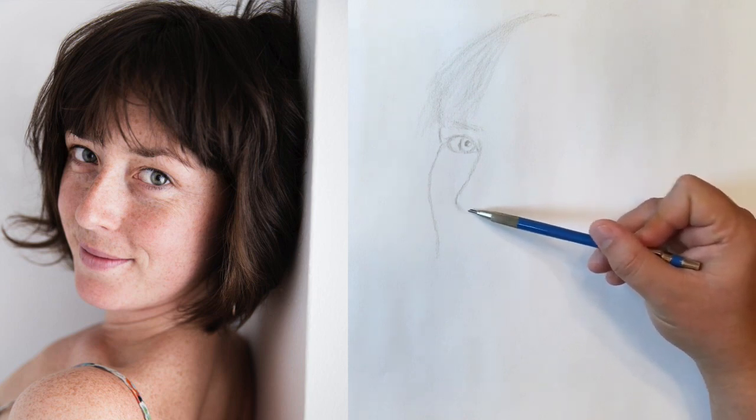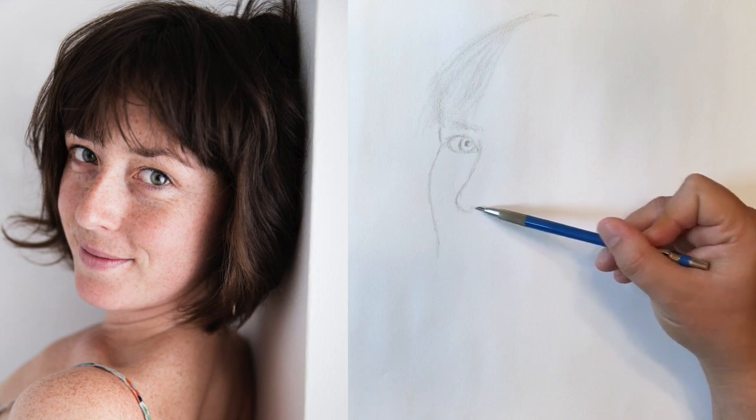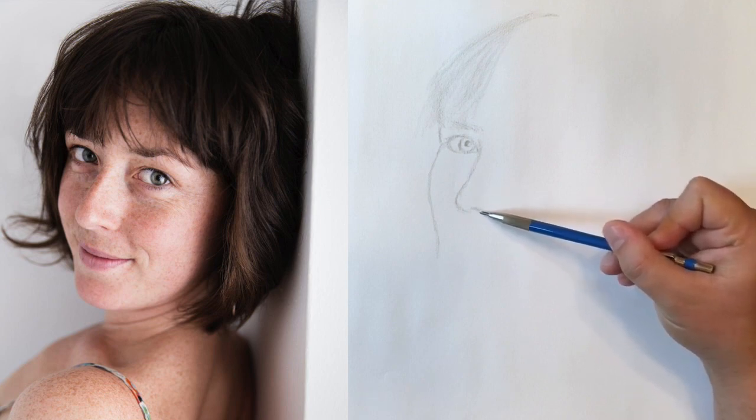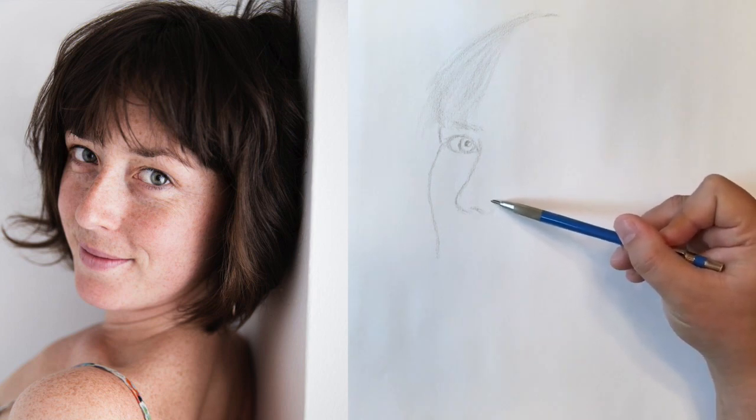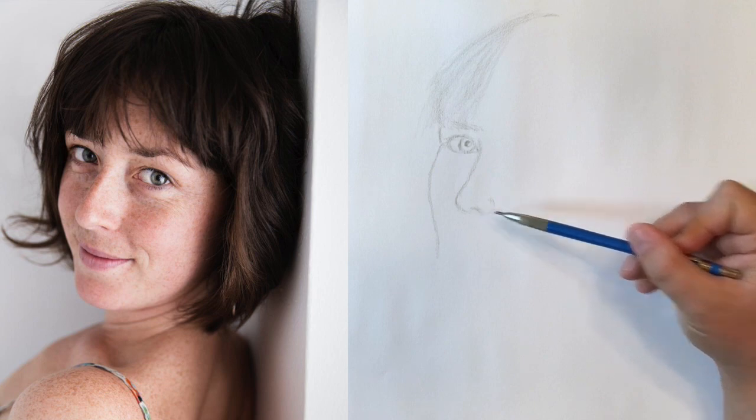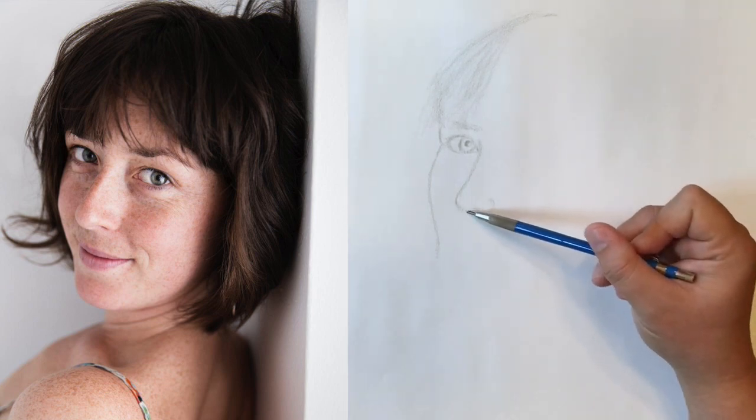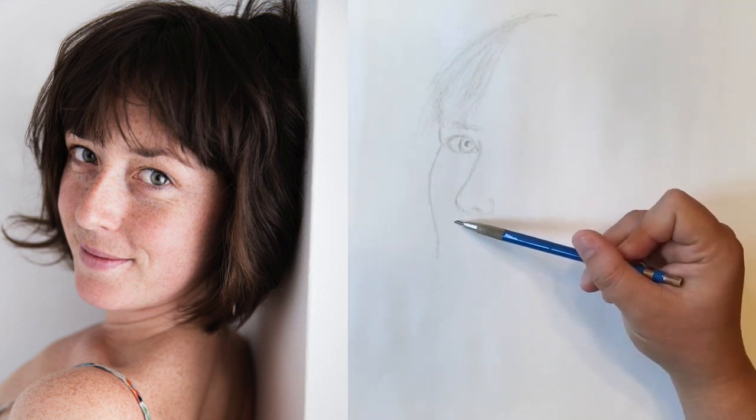And that should help locate it. It's an important place to be as close to correct as we can, just eyeballing it quickly and without resorting to tools and things like that.